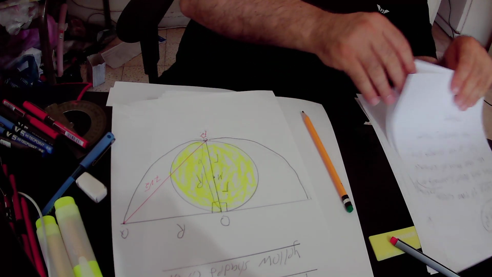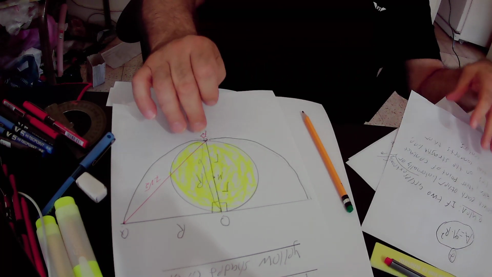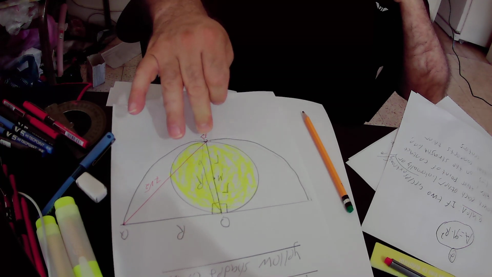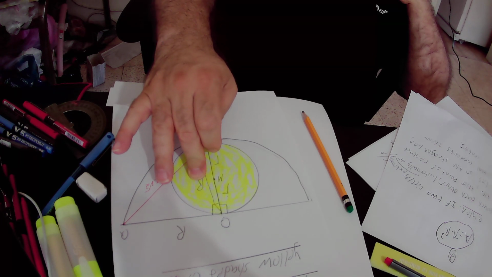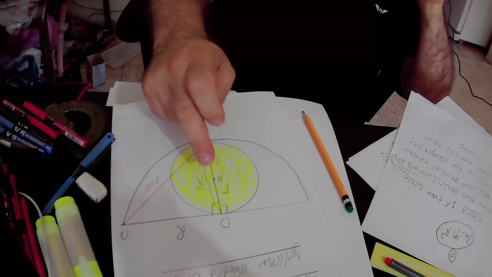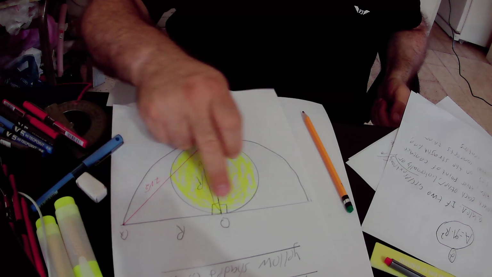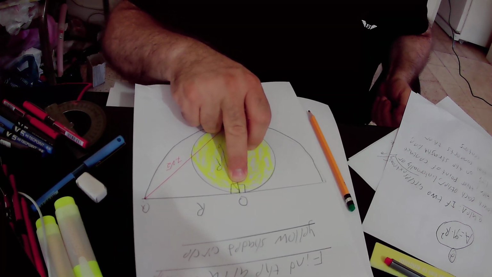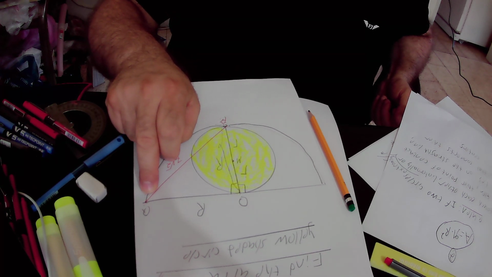So actually we have here OP equals capital R, that is the radius of the semicircle, and also according to the definition of a radius, OQ is the radius of the semicircle, because it starts from the center of the semicircle and ends at a point on the semicircle.